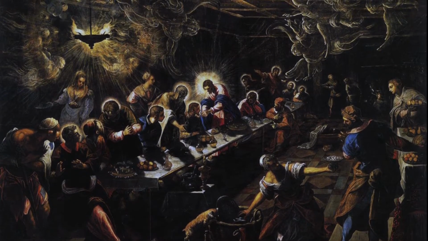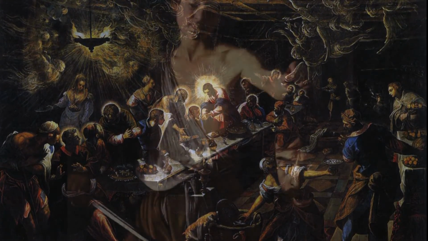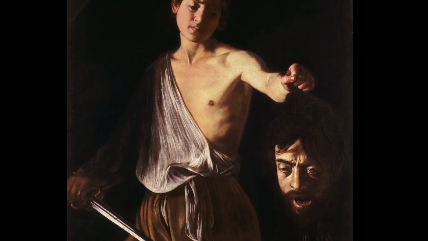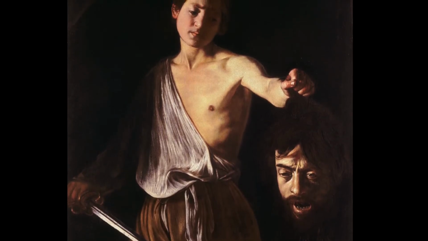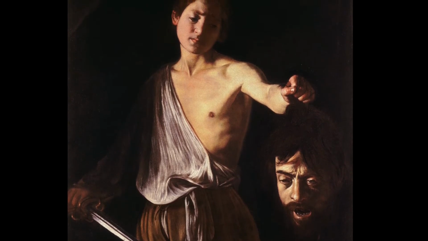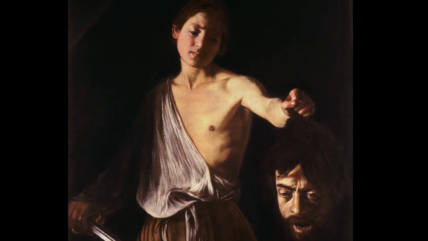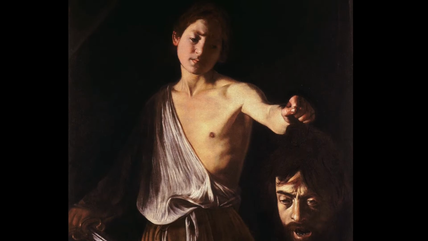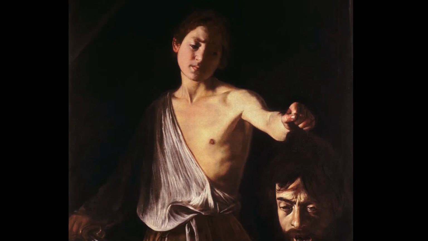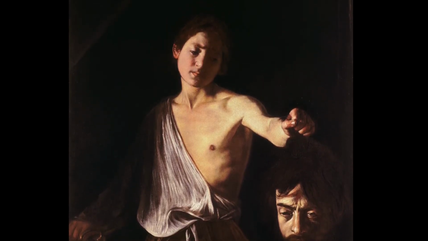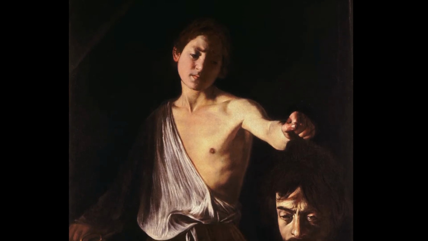Chiaroscuro was widely used in the Renaissance and the Baroque. Caravaggio would become renowned for employing an even more dramatic approach to chiaroscuro, called tenebroso or tenebrism. Tenebroso is a type of chiaroscuro that creates a more intensified contrast of light and dark.